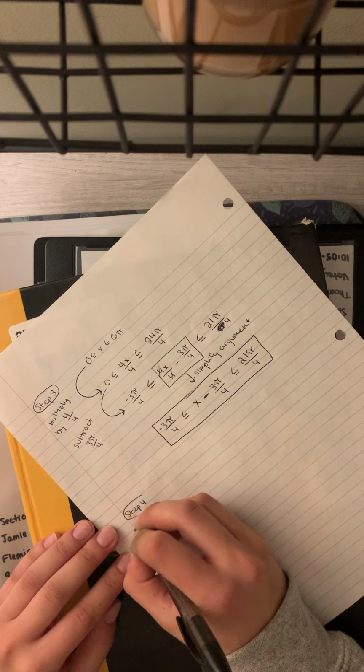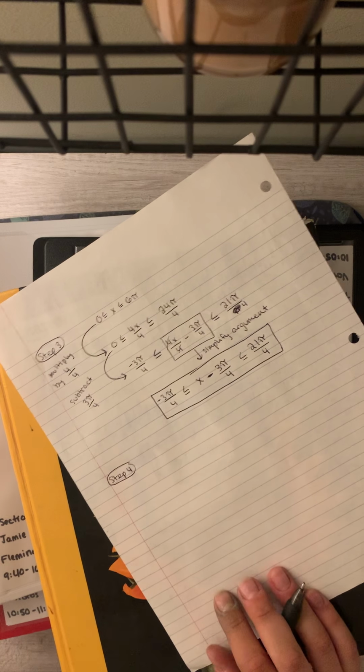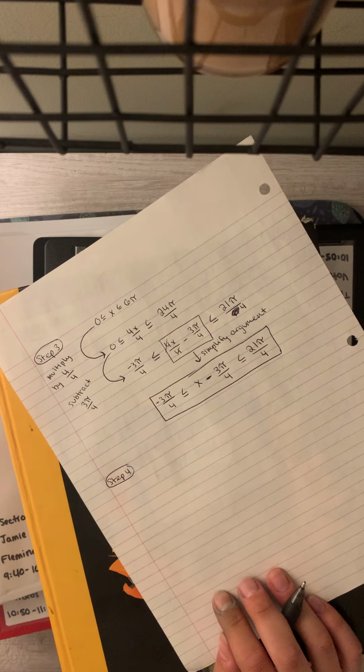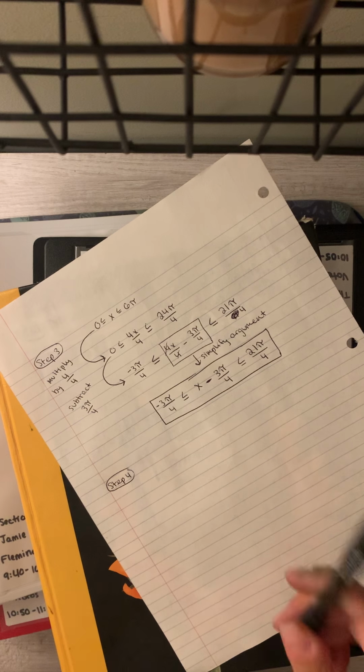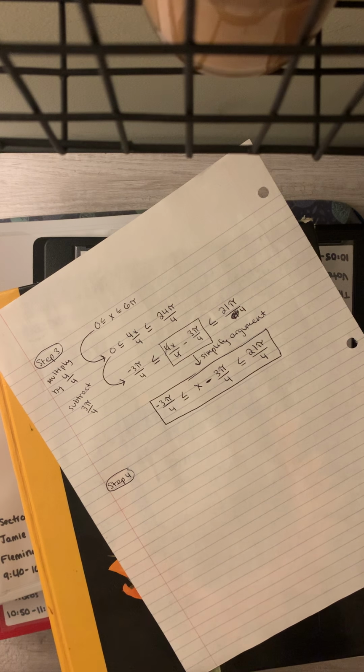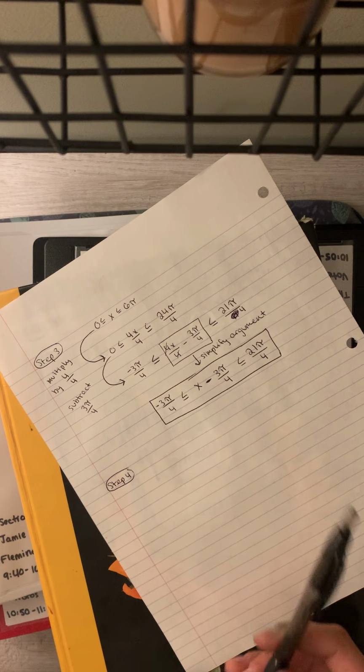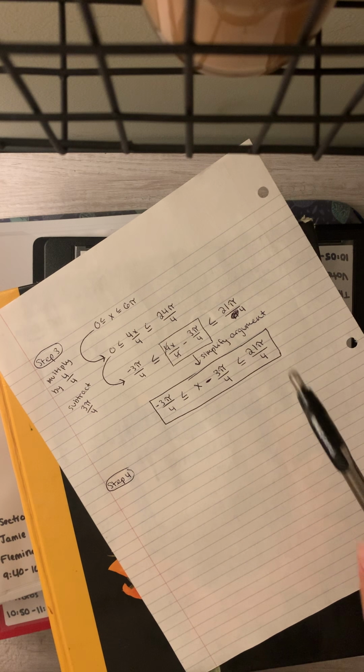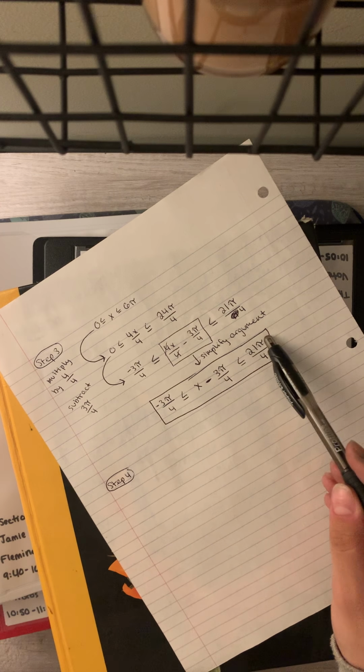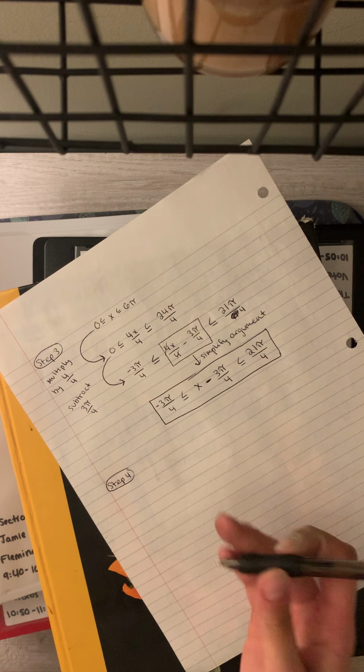And with that, move on to step 4, which is adding and subtracting our 2 pi value, our rotation around the unit circle, to find all of the values that fulfill our original equation within this interval.